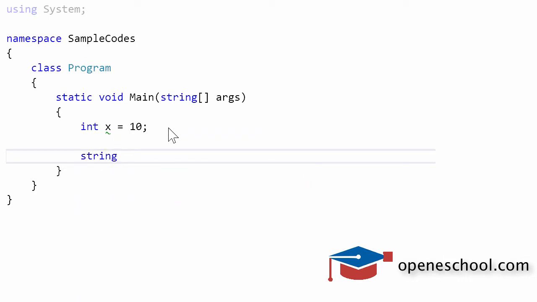Now let's create a string variable str. We will convert the value of x from integer to string, and we will store it in the string variable str. Now in one of the previous tutorials, we understood how to use the toString function to convert the value of the integer into string. But in this video, we will not be using the toString function. We will be using the Convert class, which has been given to you by C#, and we will call the toString function in that Convert class, which will convert the value of the integer into string.